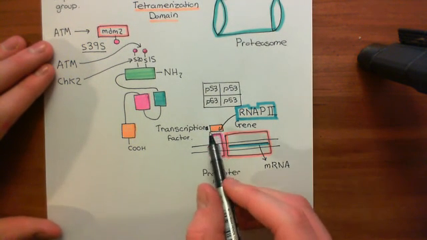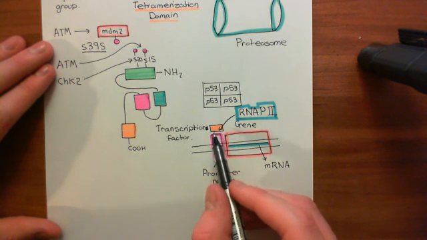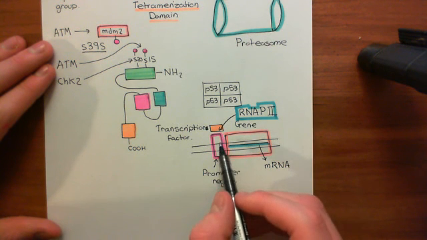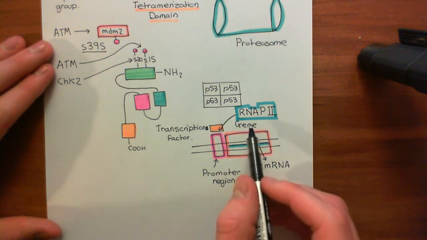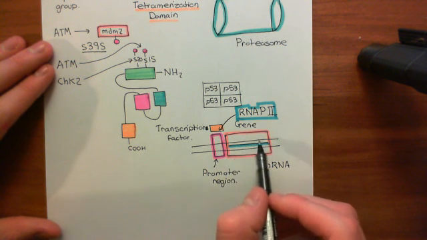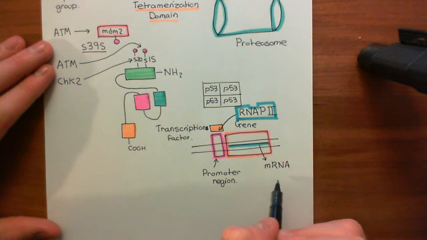At other promoter regions, this same transcription factor will decrease the affinity of RNA polymerase 2 binding to that promoter region, and therefore you'll get RNA polymerase 2 binding there less often, and therefore less mRNA being produced and therefore less protein.